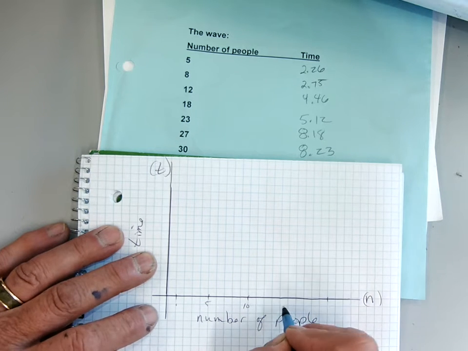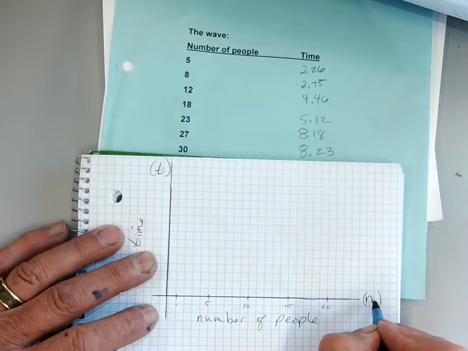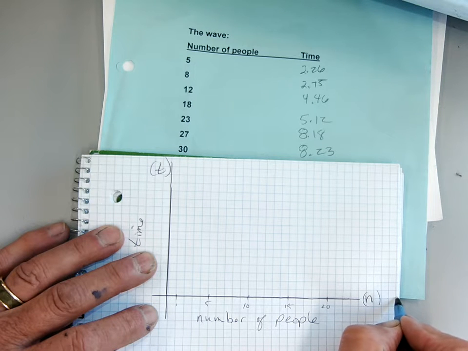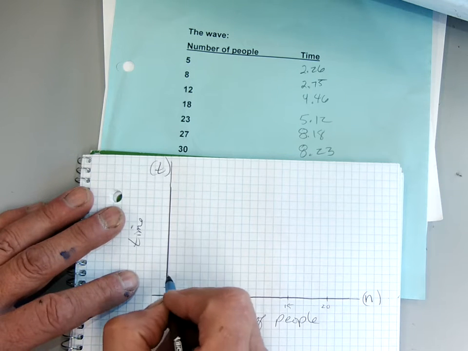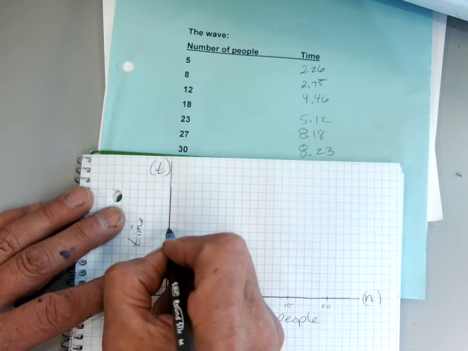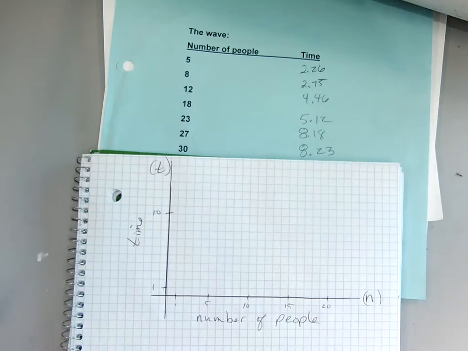I might not get 30 on there. 1, 2, 3, 4, 5, 6, 7, 8, 9. I'm awfully close to 30, but time-wise, let's see, 1, 2, 3, 4, 5, 6, 7, 8, 9, 10. And then I'm just going to slowly do my dot to dot to dot, okay?